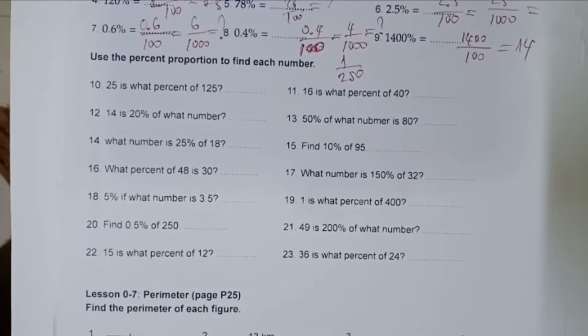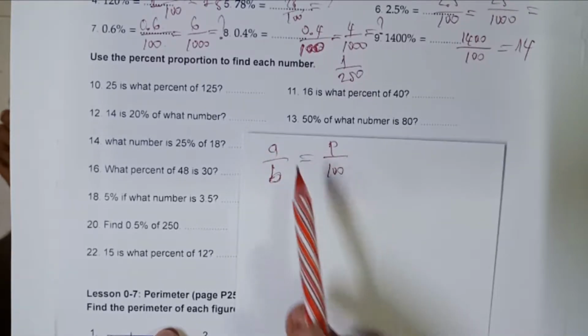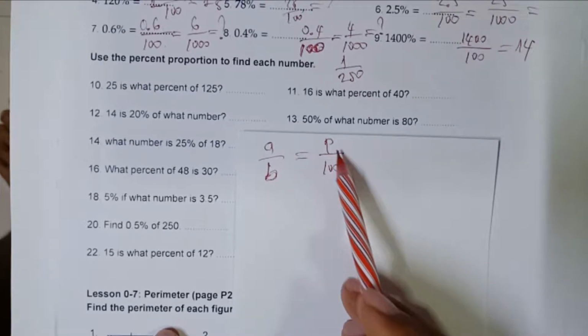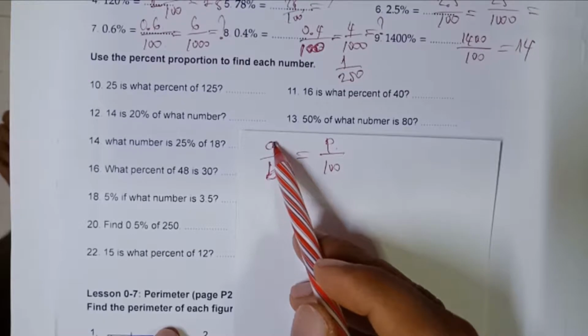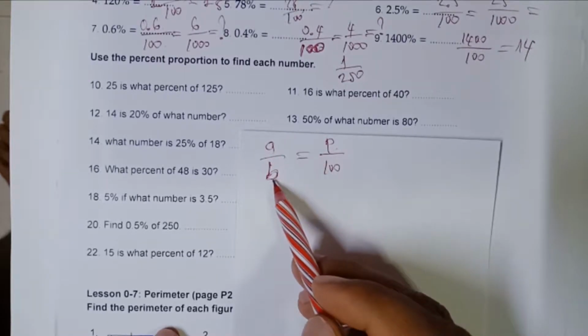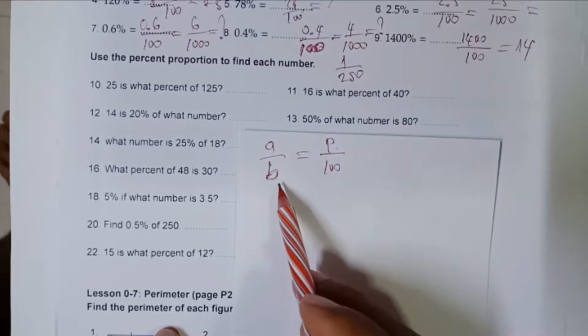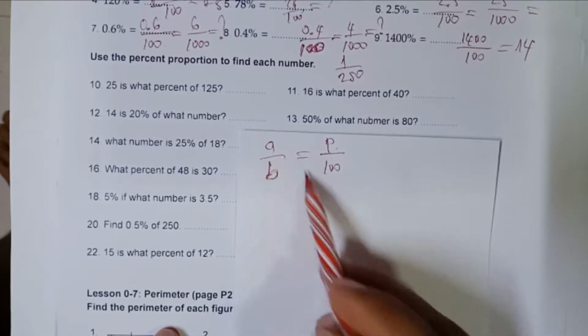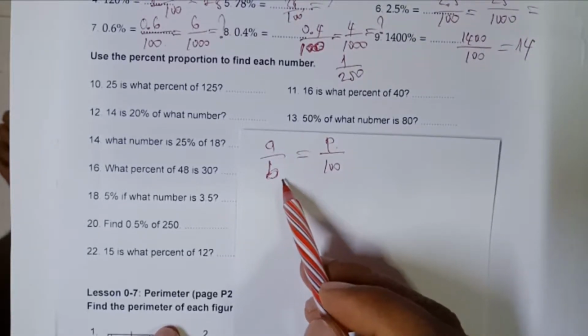Okay, for this section, use the percent proportion to find each number. Now, let's look at the formula first for us to solve all of these problems. A over B is equal to P over 100. P is the percent. A is a number which is part of B. B is the whole number. B is all of the number, everything. And A is part of that everything.